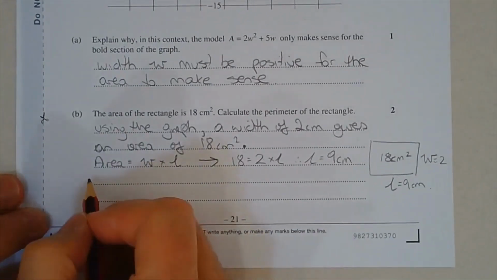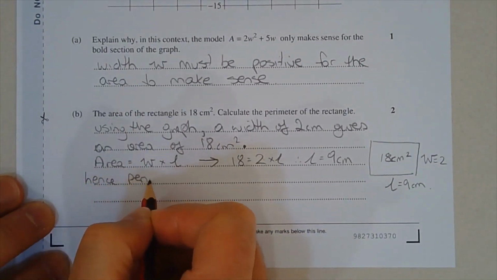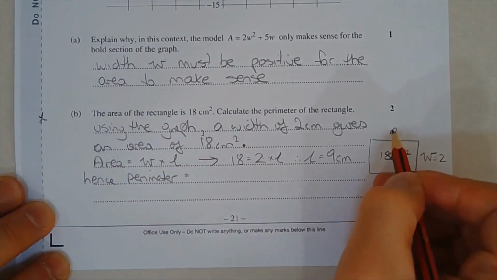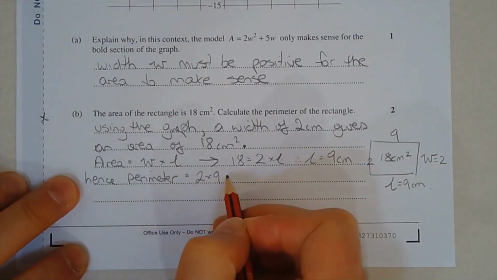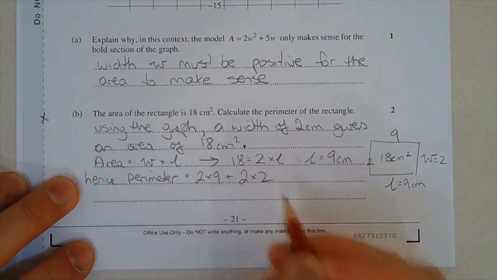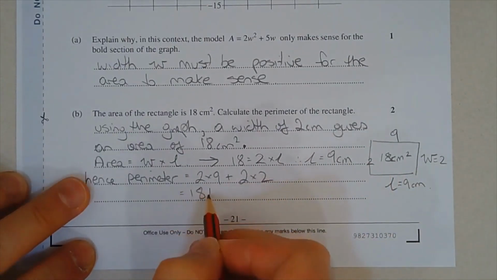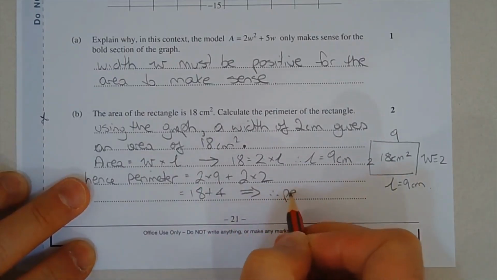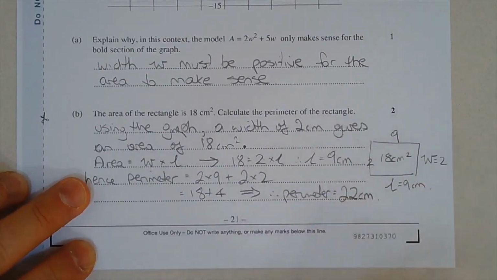So what's the perimeter? Hence the perimeter is equal to 2 times 9, because you have a 9 up here and you have a 2 here. Right? 2 times 9 plus 2 times 2. Okay, so that's 18 plus 4. Therefore, perimeter equals 22 centimeters.